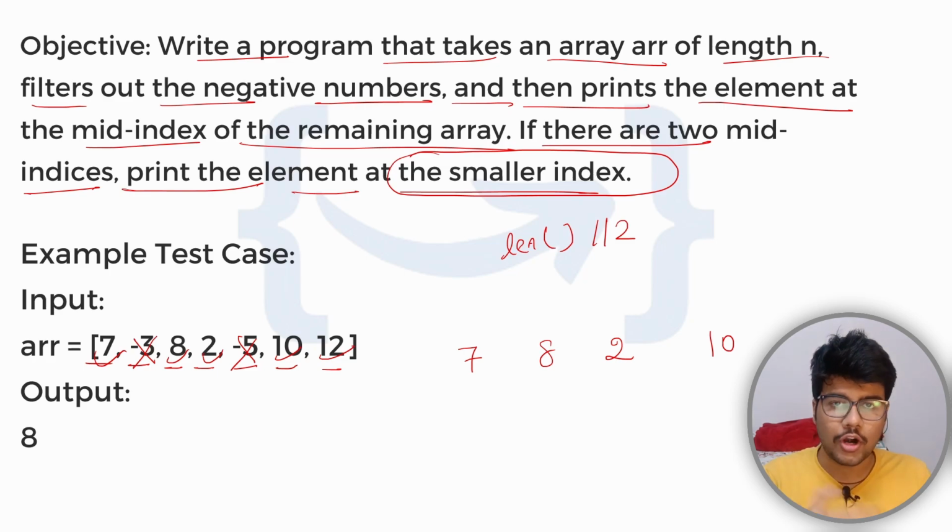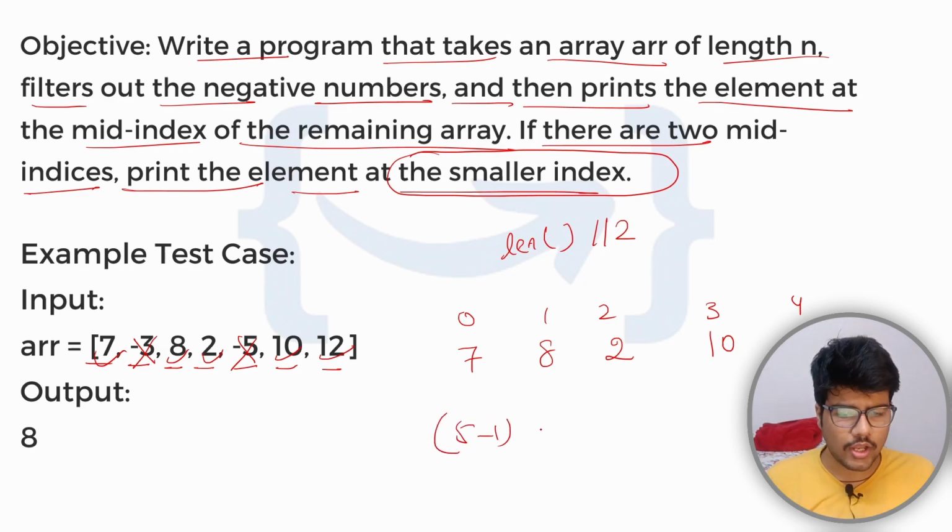Now in this, what I need to do next is find out the median. For finding the median, we need to have the indices as well. So how many elements do we have? 5 elements, and as it is zero-based indexing, 5 minus 1 is 4, and I will divide it by 2, and in the end what I will get is the median index, which is 4 divided by 2, giving you 2.